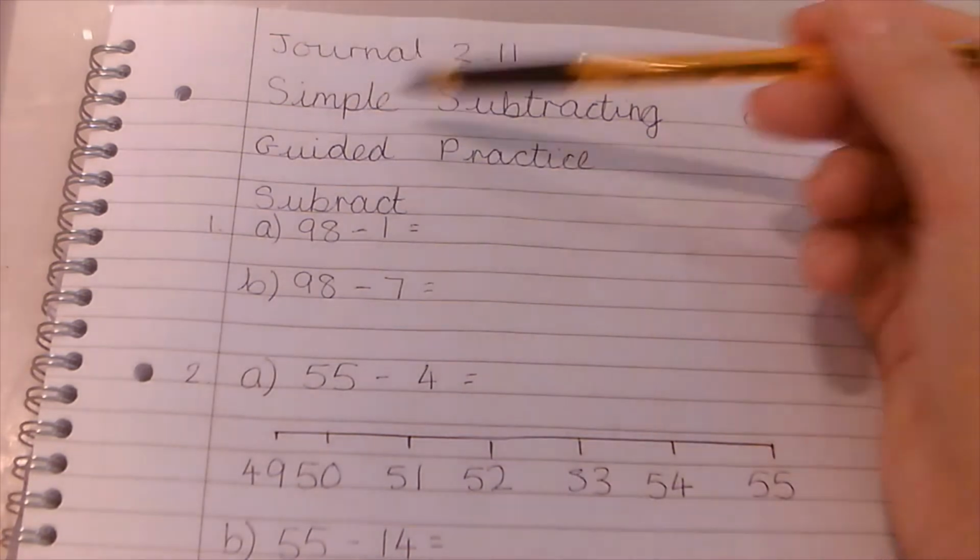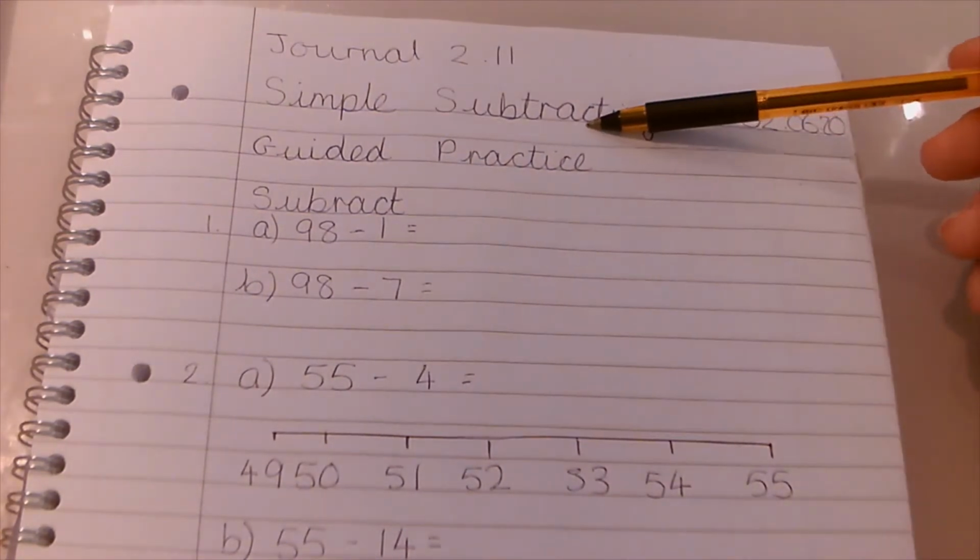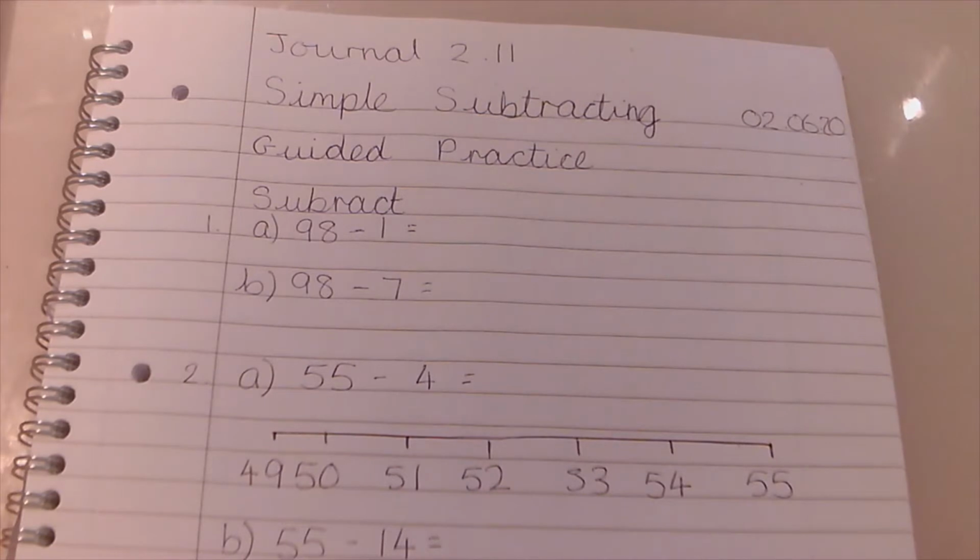So we're going to be doing simple subtracting. So we know subtracting is the opposite of adding. It's whenever a number is going to get smaller rather than bigger. Now some subtracting we should be able to do in our heads. So I'm going to show you lots of different ways to do it.